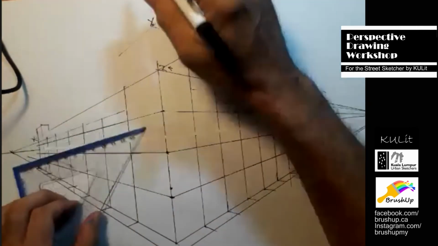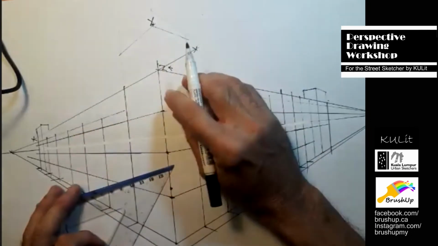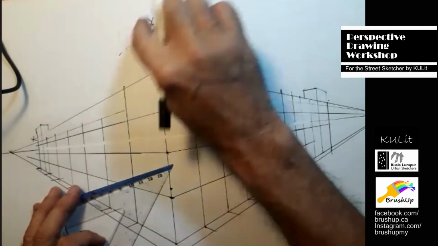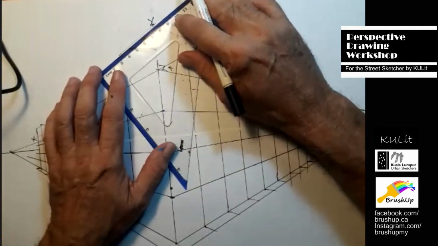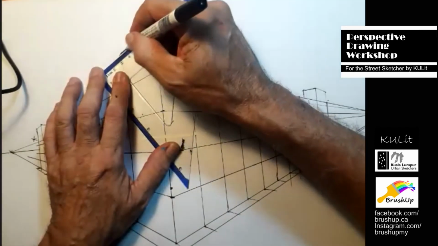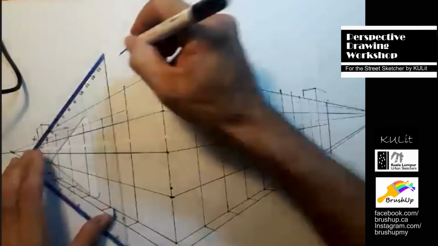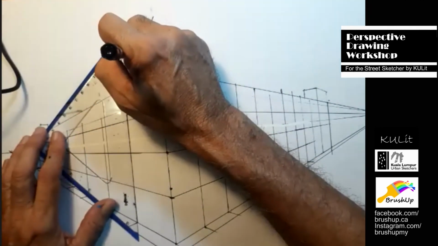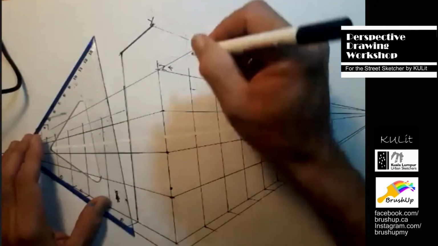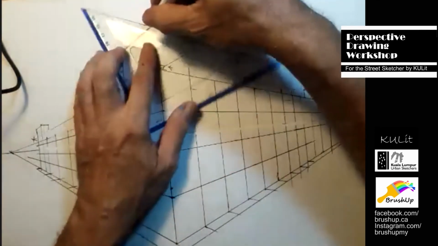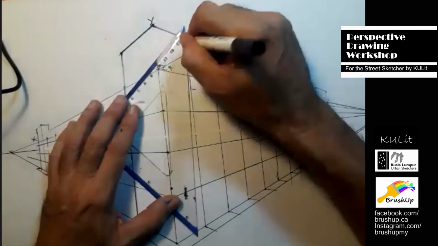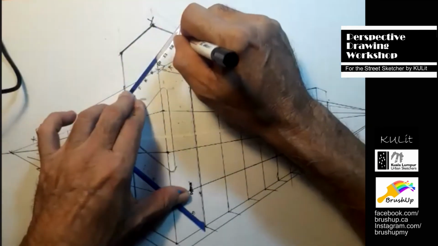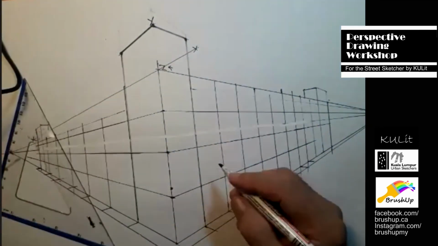Even the conical roof follows a rule of perspective, which we won't go into right now. But what I'm going to do is this. Let me just show you. Then your building shape becomes a lot clearer. Block number 1.